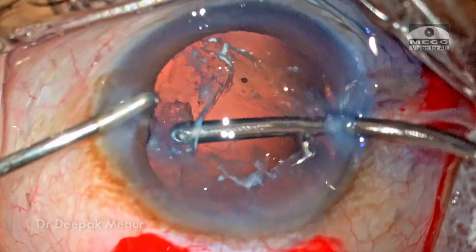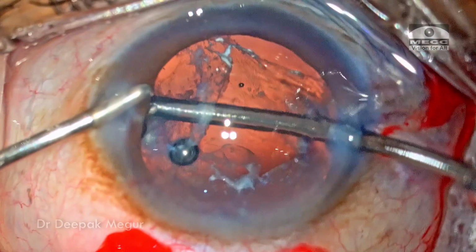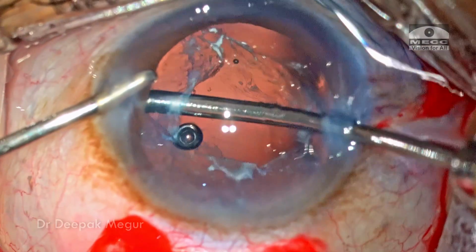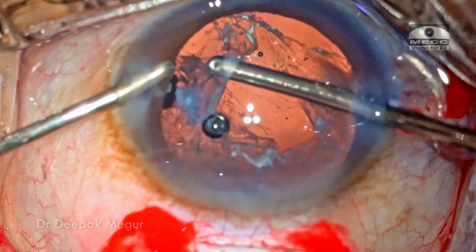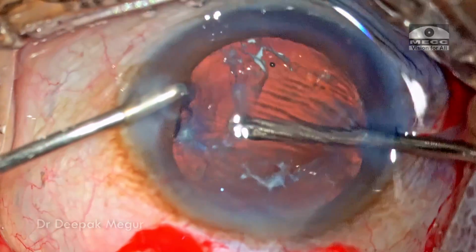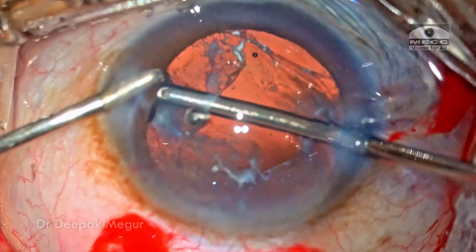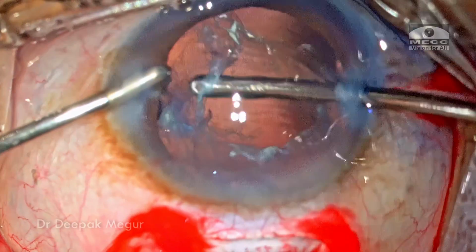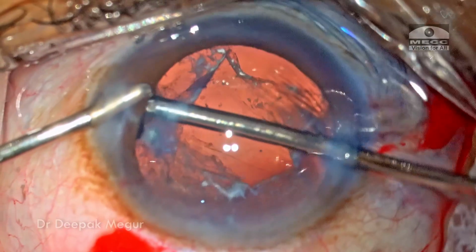I am attempting to aspirate out some of this very sticky cortex using the bimanual irrigation aspiration. The settings are kept extremely low, with very low vacuum and flow rate, so that I don't pull out this very vulnerable bag. So gradually and very carefully, each of these thickened cortical fibers is just teased out.